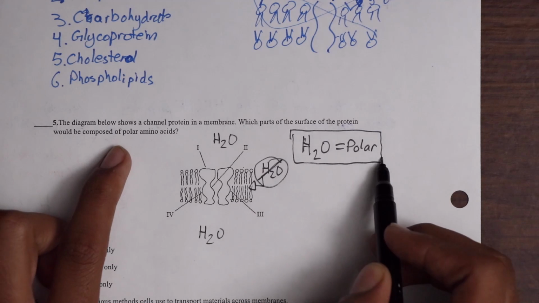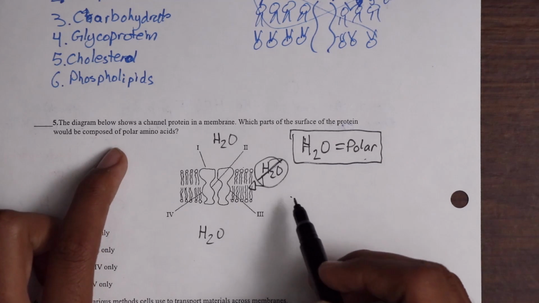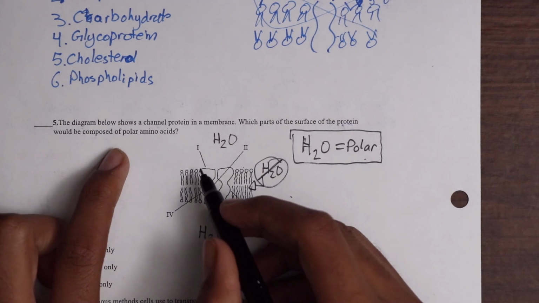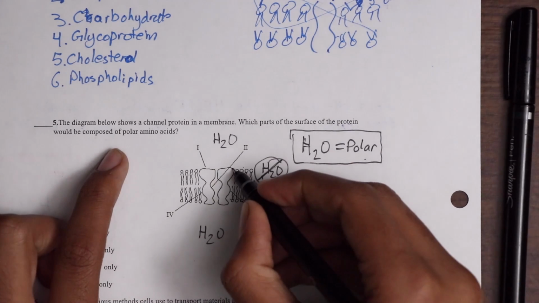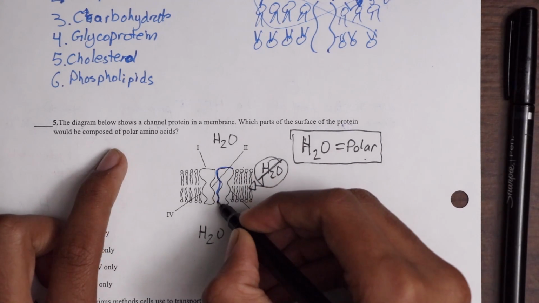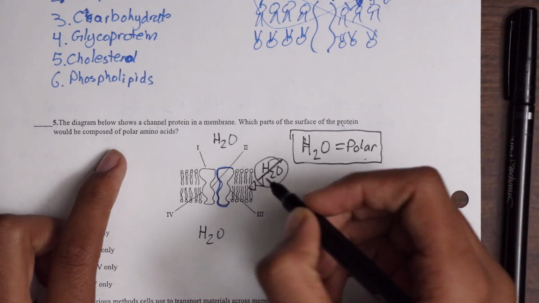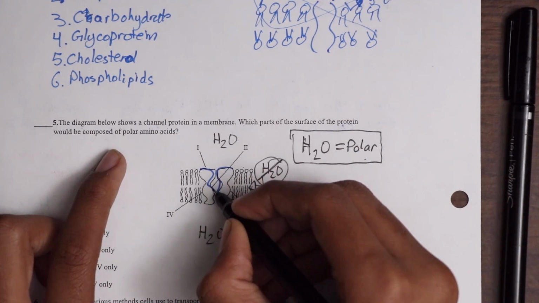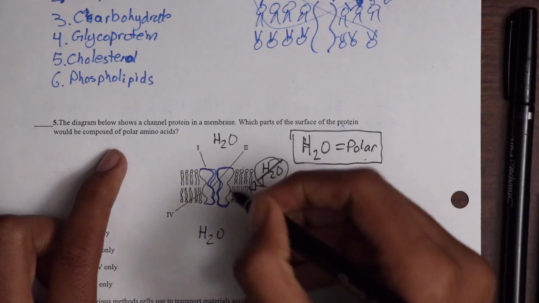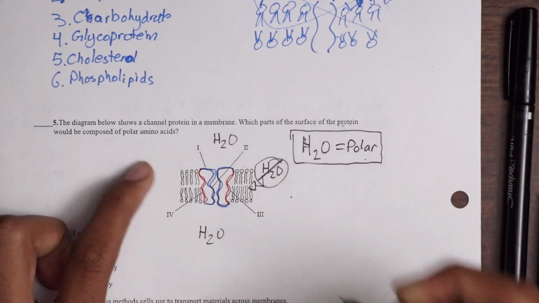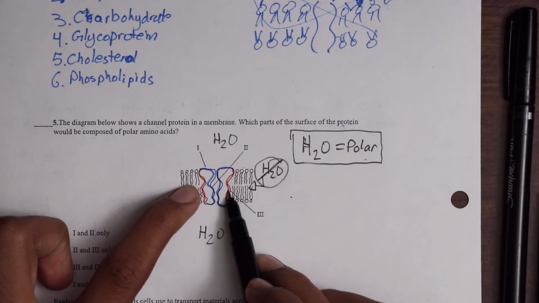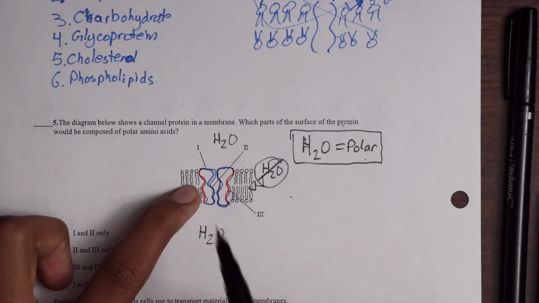So like I said before, polar stuff wants to go to polar stuff. So anything that's touching water will have to be polar. So this is touching water, this is touching water, this is touching water. That's it. It's all touching water. Same thing for the other sides. This is not touching water over here. Not touching water. Not touching water. Because these aren't touching water, these don't have to be polar. The ones in blue do though.